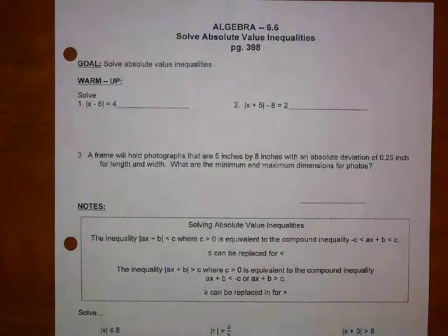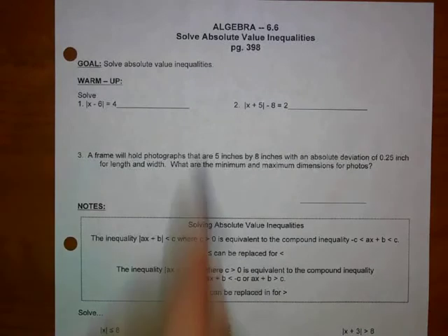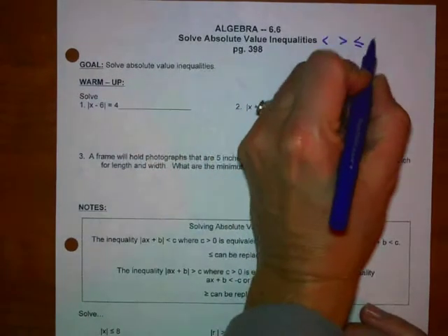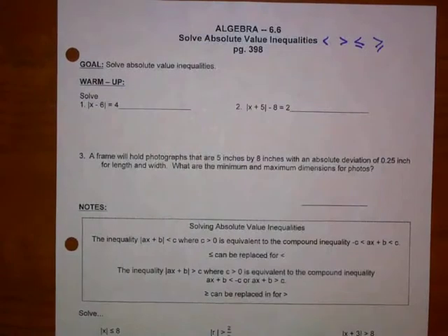All right, this is 6.6 for algebra, solving absolute value inequalities. Yesterday's lesson you solved absolute value equations. We're just adding in the inequalities today, which you've been working with already. So take a few minutes, pause the video, try the warm-up, and then I'll come back to you.